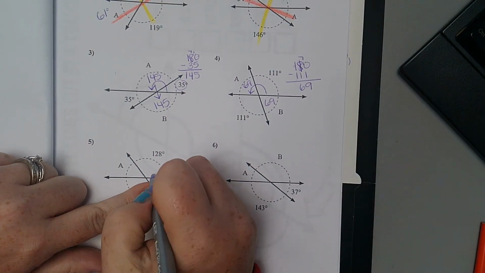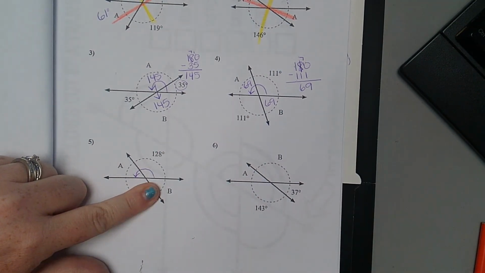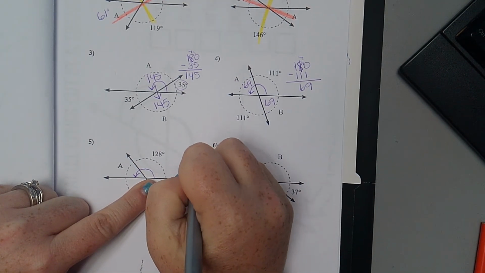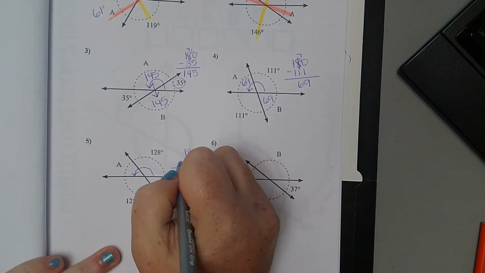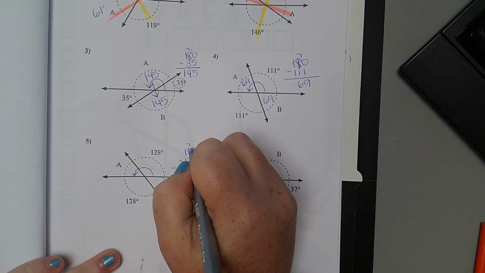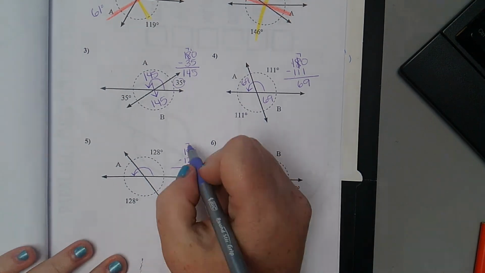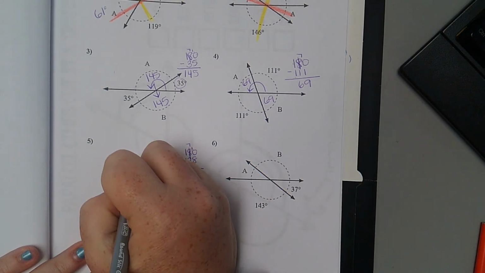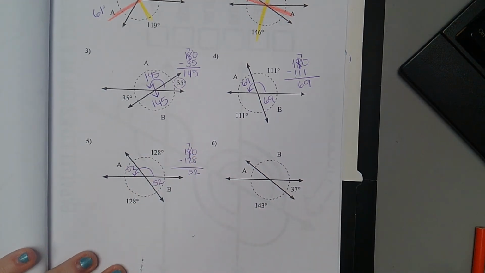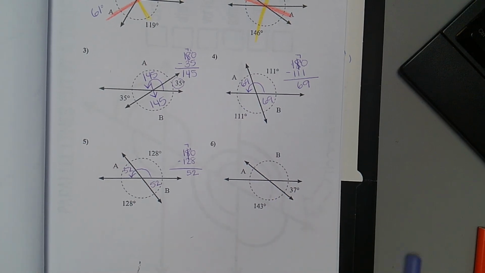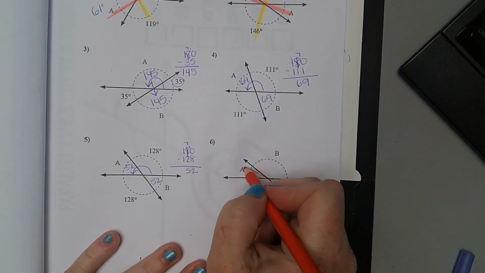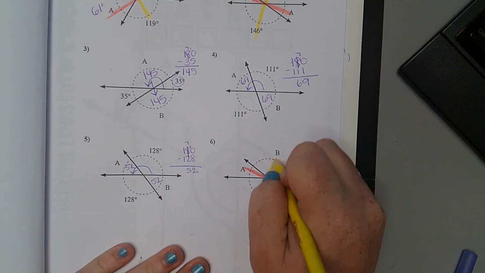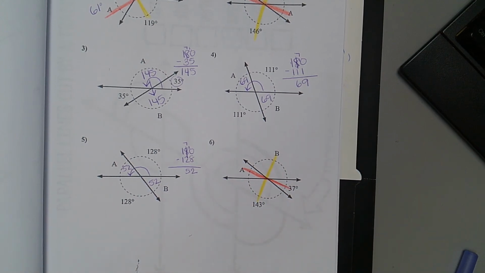Number 5, same thing. We have to cover the bottom half. This whole angle is 180. So we need to figure out what is the difference. Difference is subtraction. We can't take from 0, so we borrow. 10 minus 8 is 2. 7 minus 2 is 5. So if this is 52 degrees, this is 52 degrees. And this is a no math one because they are across from each other. So if this one's 37, the other one's 37. If this one's 145, that one's 145.